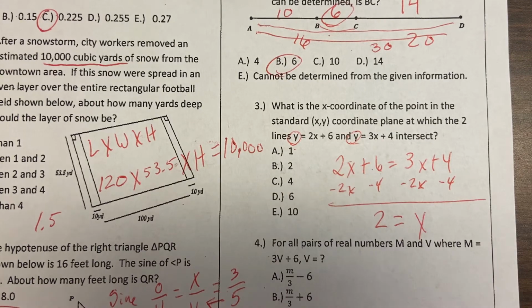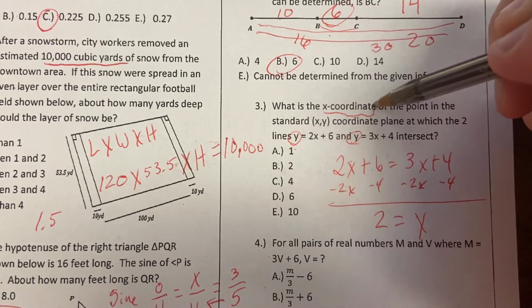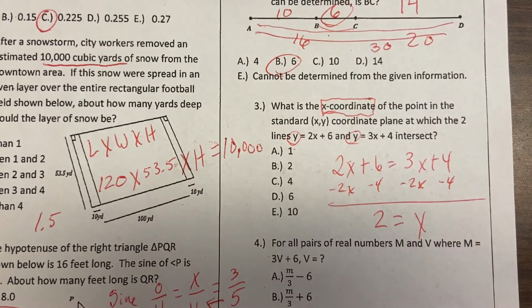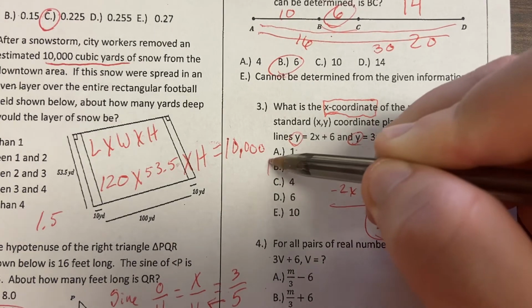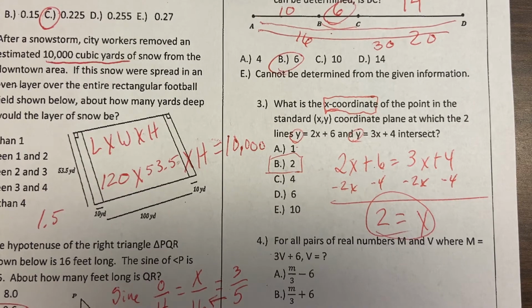And be careful because it will kind of trick you. We solve for x, sometimes it wants you to find y, but in this particular case, it does want you to find the x-coordinate, and that's exactly what we solved for right there. So we know that x is 2. Just because you solved it doesn't mean that's the answer they're looking for. Really pay attention to what it truly is asking of you there, okay?